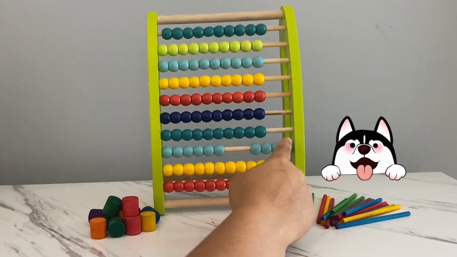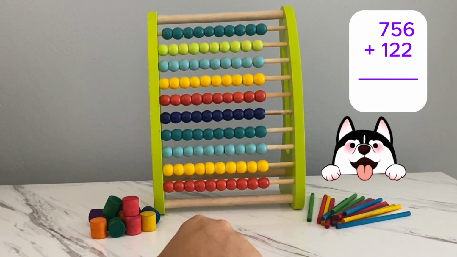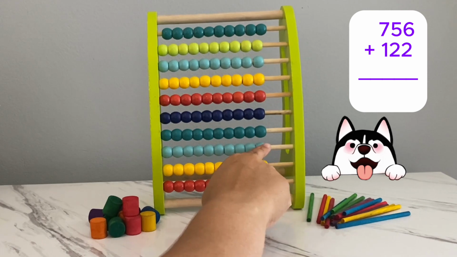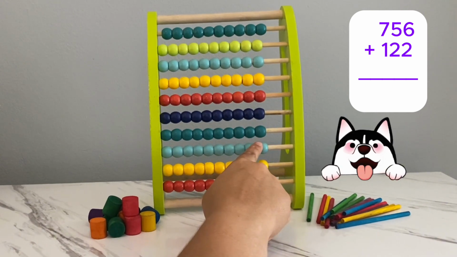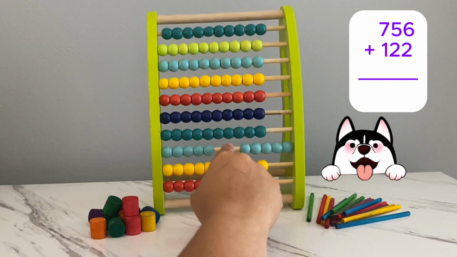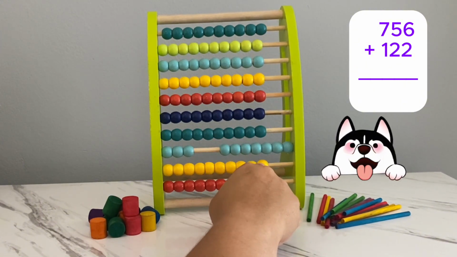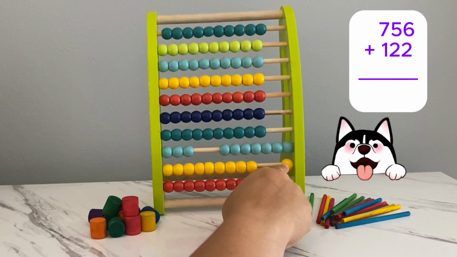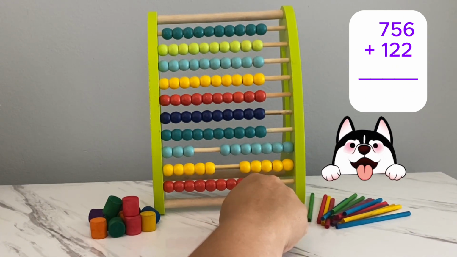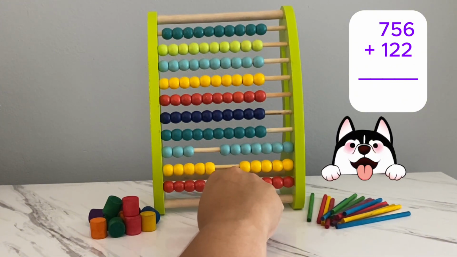Our next problem is going to be 756 plus 122. So we're going to move over 7 of our hundreds, 100, 200, 300, 400, 500, 600, 700, 5 tens, 10, 20, 30, 40, 50, and 6 ones, 1, 2, 3, 4, 5, 6.